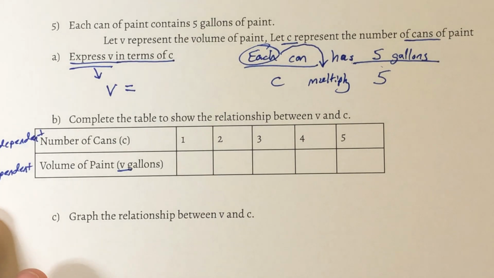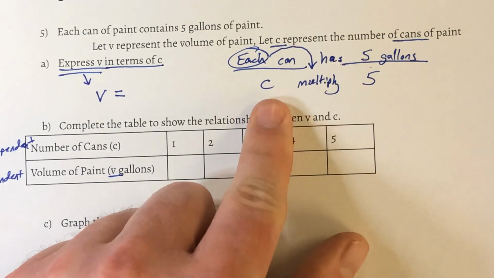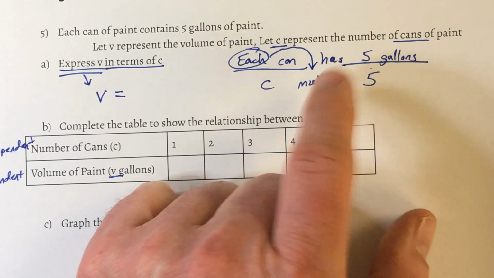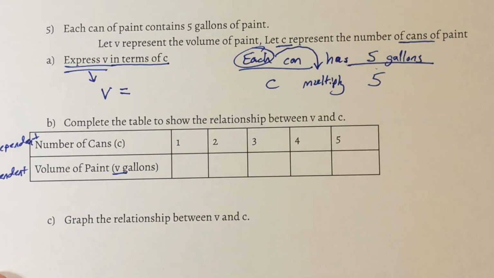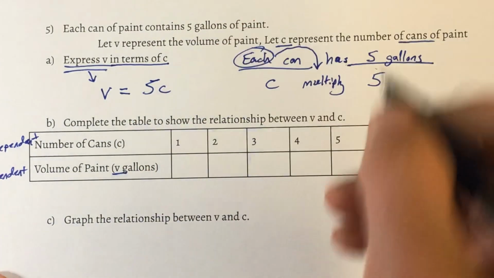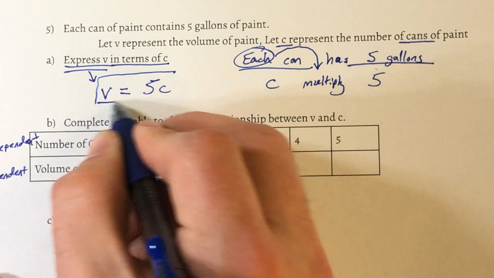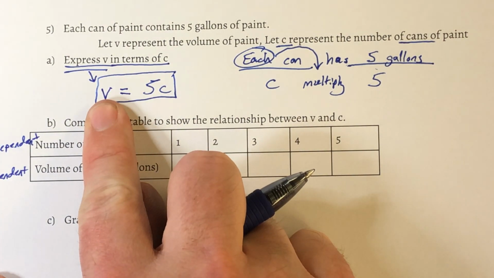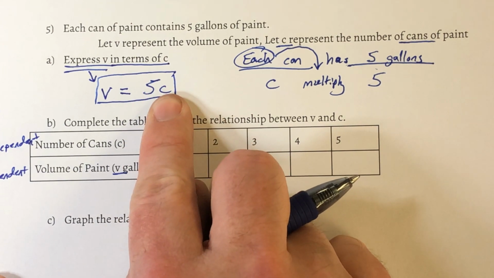So if you have one can and it has 5 gallons, you have 5 gallons of paint. If you have 2 cans and 5 gallons each, that means 10 gallons total. So multiply, C times 5. But when multiplying letters and numbers, the number comes first. So C times 5 is going to be 5C. So our equation is V, sorry, not W, that's a V. V equals 5C. The volume, or how much paint you have, will be 5 times however many cans of paint you have.